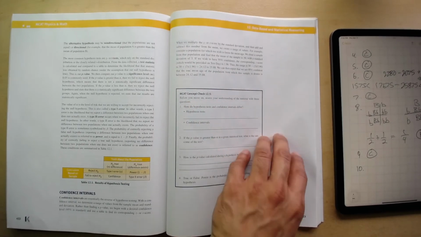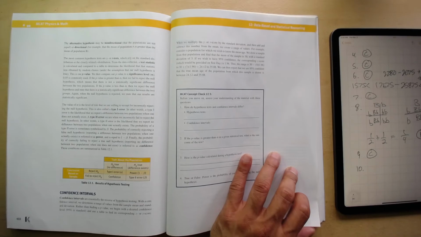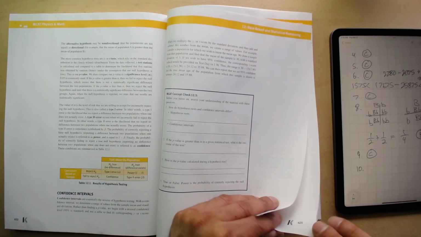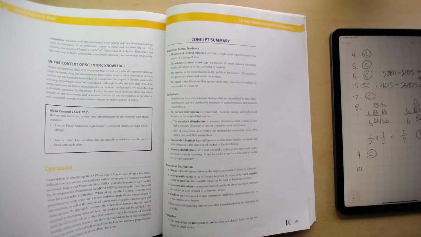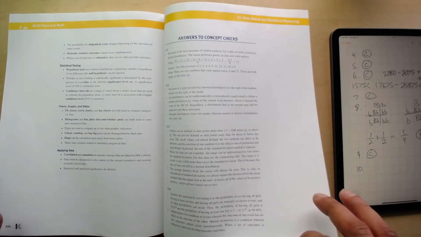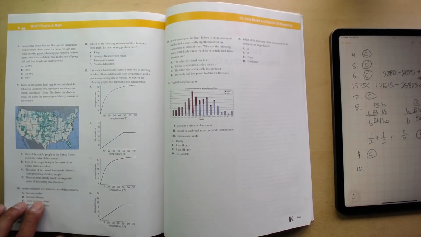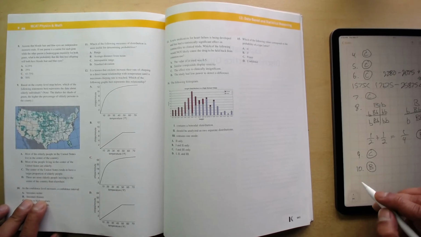So I think the confidence interval must be smaller. That just makes more sense, right? Because if you have a wider range, then it's less accurate, kind of. If it's a smaller range, then it's more accurate. So I'd say a higher confidence just makes sense to have a smaller interval. So I'm just going to go with B. We'll find out.